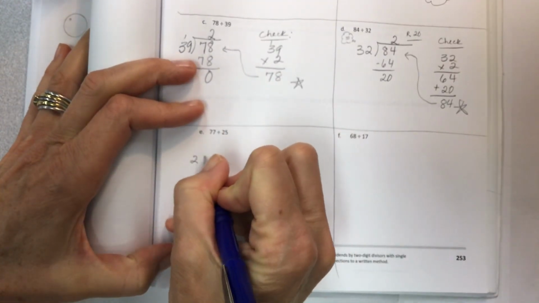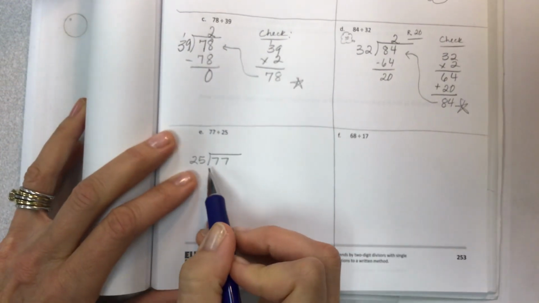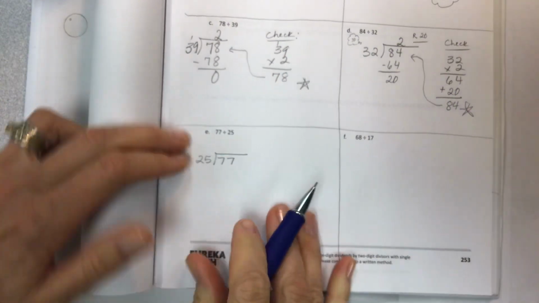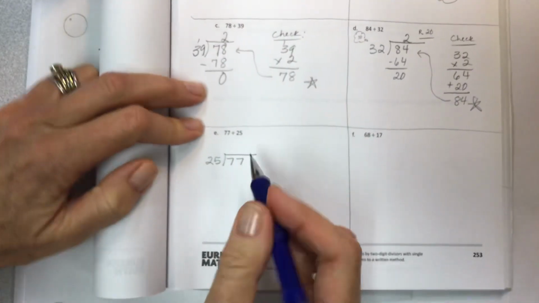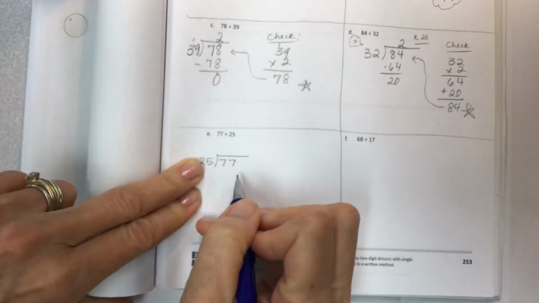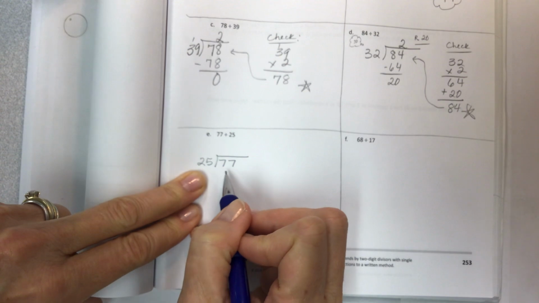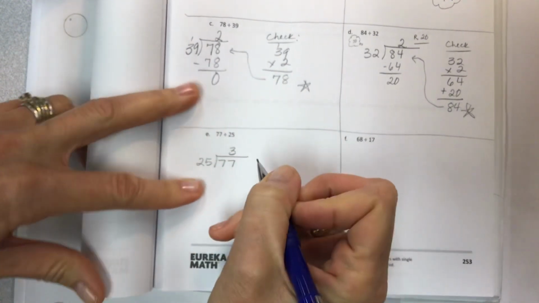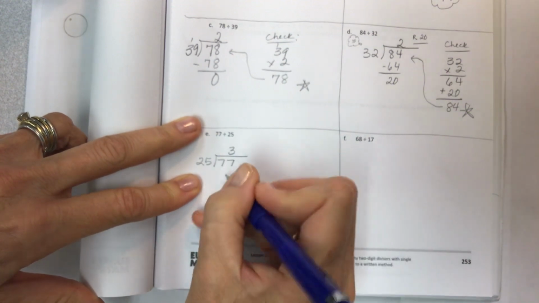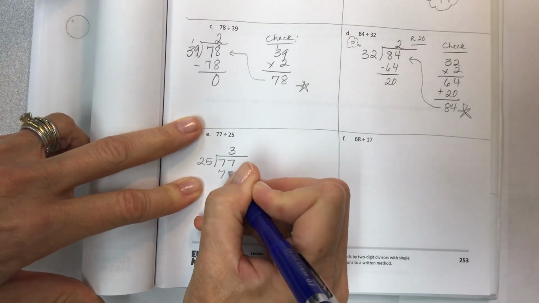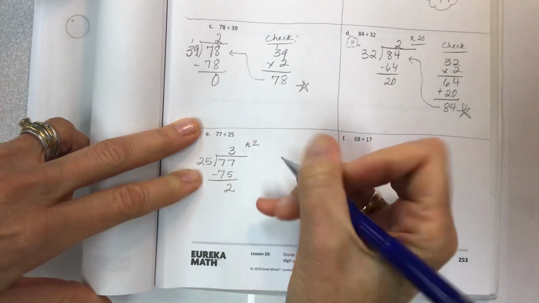77 divided by 25. 25 goes on the outside. 77 goes on the inside. You might be thinking, I can count by 25s because that's like quarters. Sorry, it's out of focus. Focus. It'll come around. So 77 divided by 25, if you had 3 quarters, you would actually have 75 cents. So I can put a 3 here in the ones place and then know that 3 times 25 is 75. Do my subtraction and get 2, remainder 2.